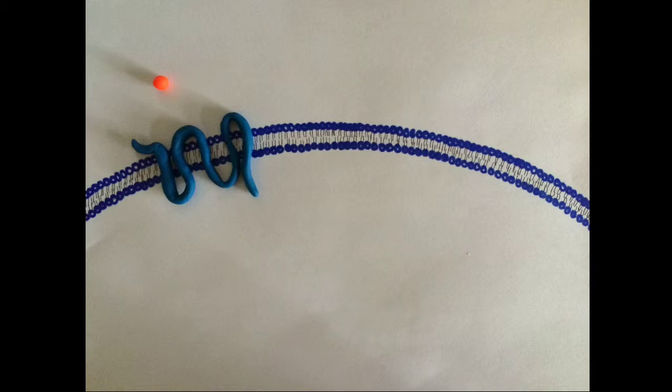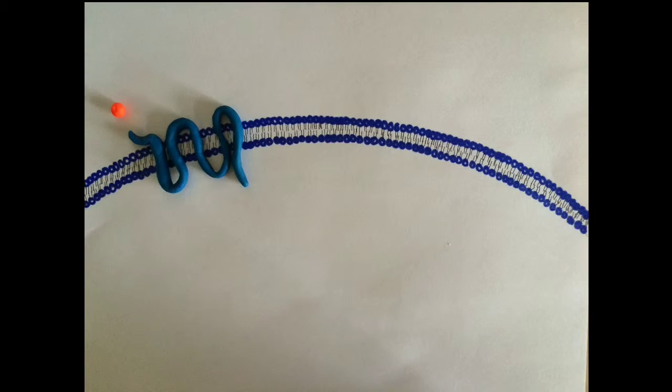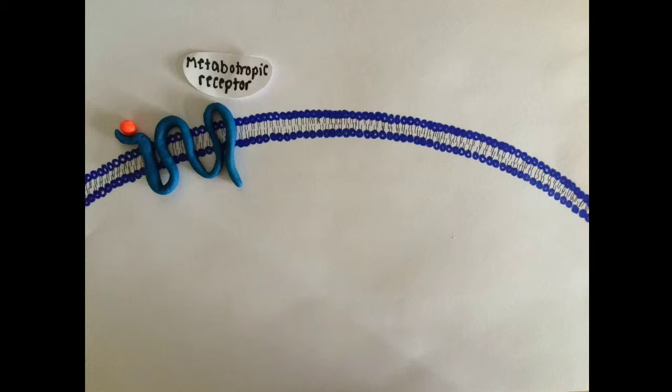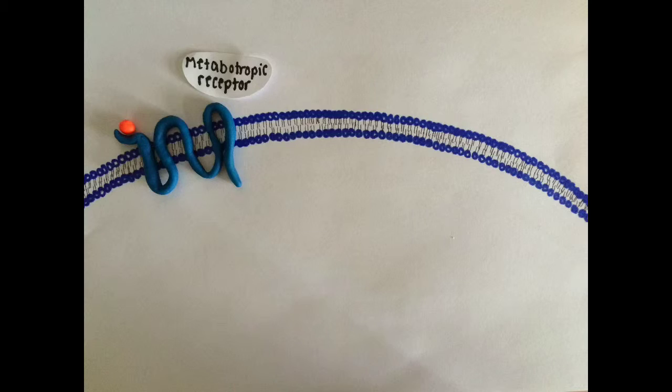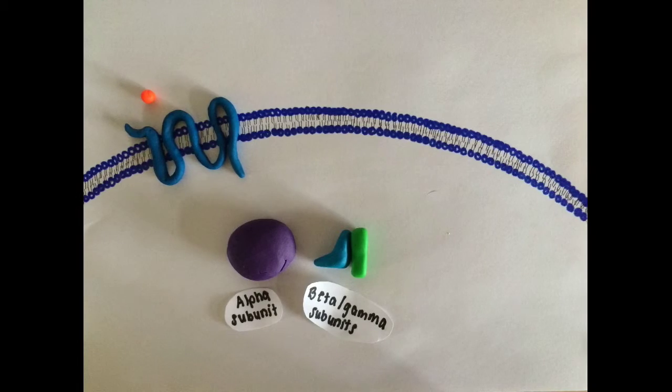The ligand binding site on a receptor is a specific shape, and therefore ligands must fit that exact shape in order to attach. The receptors, specifically metabotropic receptors, are then stimulated to send a signal to heterotrimeric G proteins. Heterotrimeric G proteins are made of alpha subunits and beta and gamma subunits.